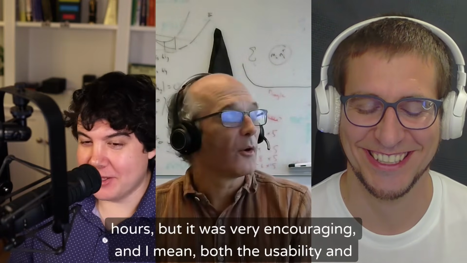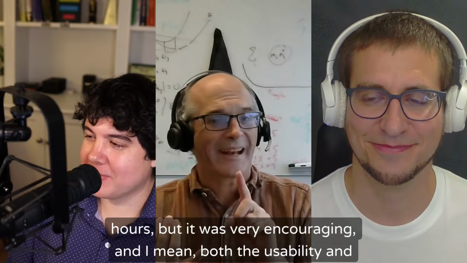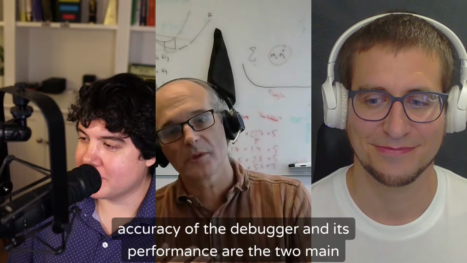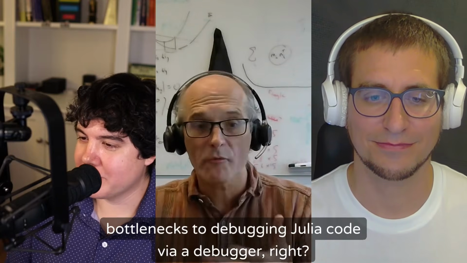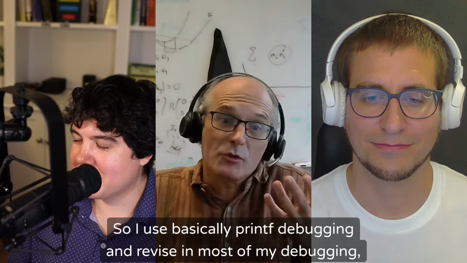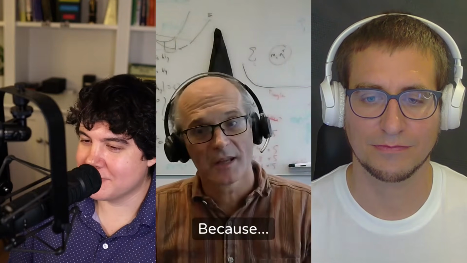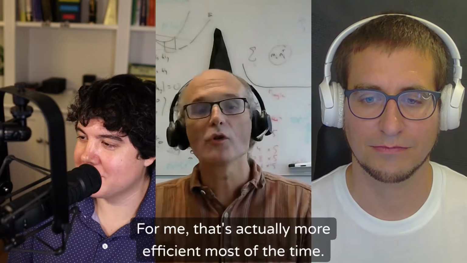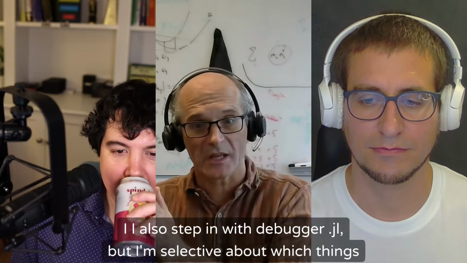Both the usability and accuracy of the debugger and its performance are the 2 main bottlenecks to debugging Julia code via a debugger, right? So I use basically printf debugging in Revise in most of my debugging, because for me, that's actually more efficient most of the time. I also step in with Debugger.jl, but I'm selective about which things I step into.